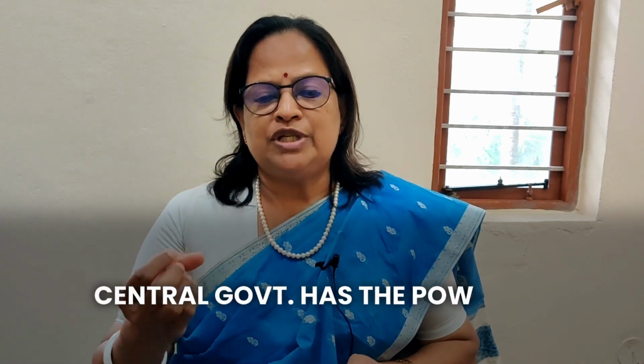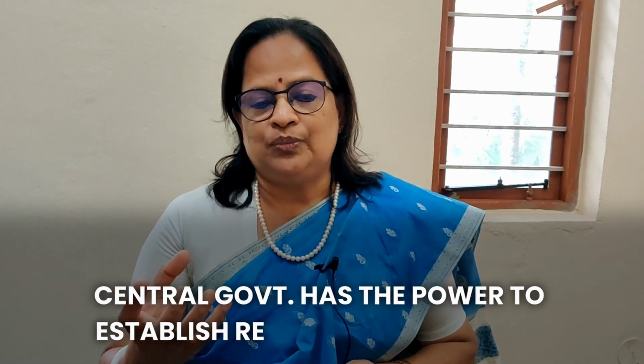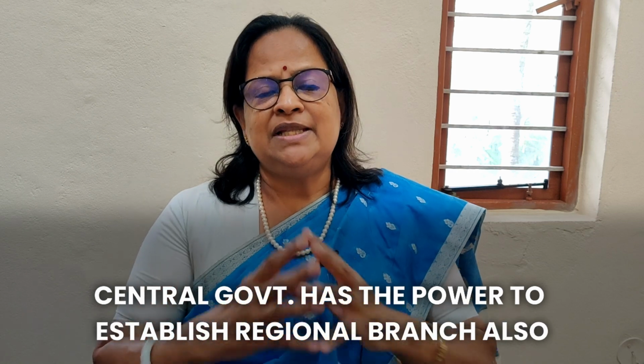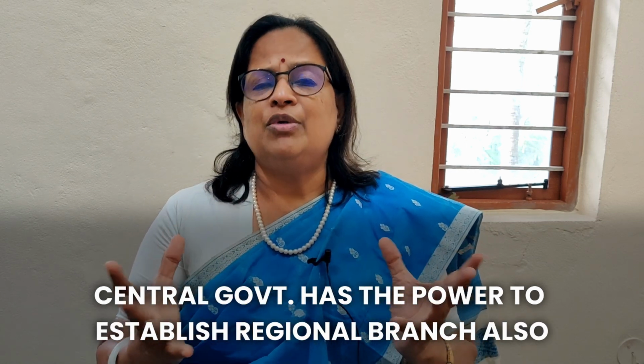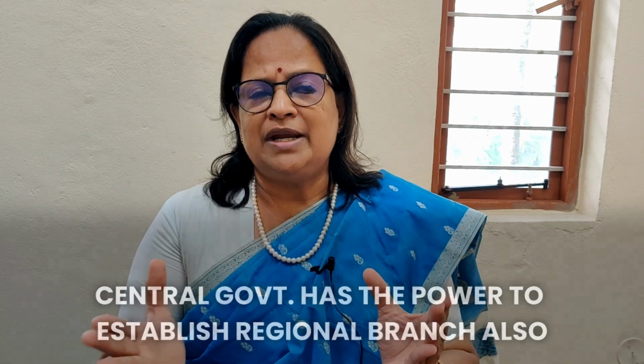Now, the State Commission is established as per Section 42 subsection 1 of the Consumer Protection Act 2019. The central government will issue a notification for establishing the State Consumer Dispute Redressal Commission. Here the central government has the power to establish regional branches also on a need basis. See, in some states there are more cases, so the central government can take a decision along with the state commission whether they need more branches.